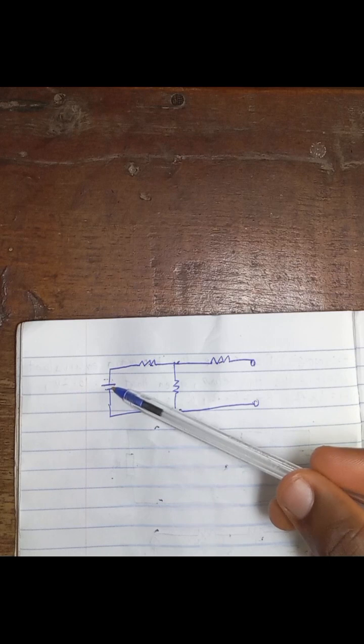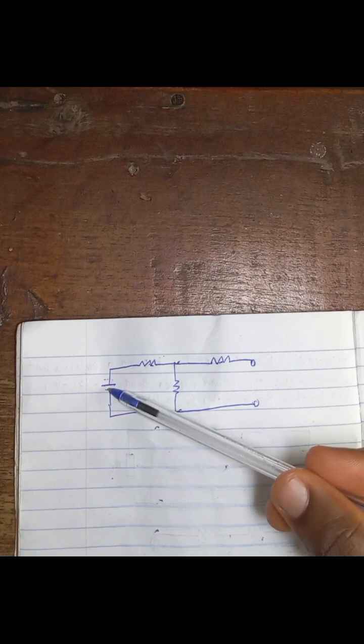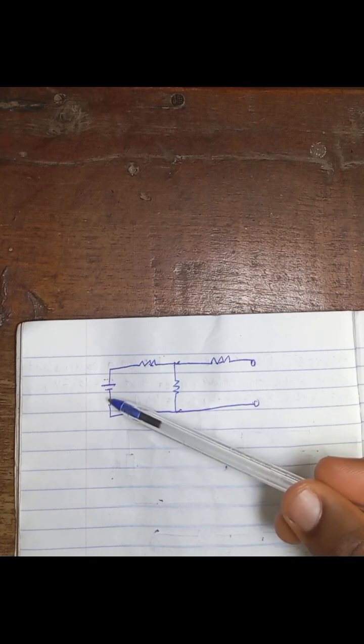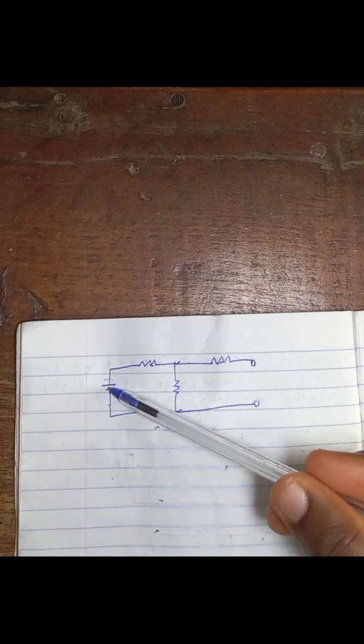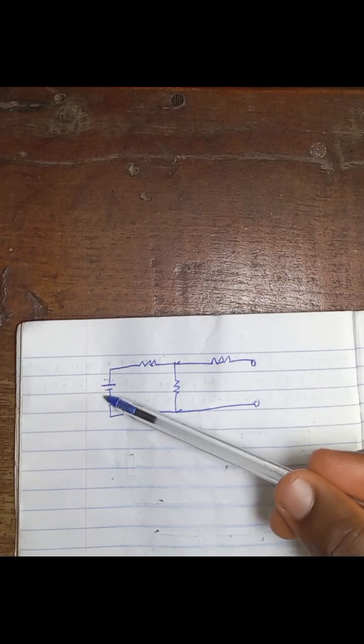So we can see that this is an energy source. So what it means is that we replace this energy source by its internal resistance. And from the question given, the energy source E does not have any internal resistance. So we automatically assume it to be 0 ohms.